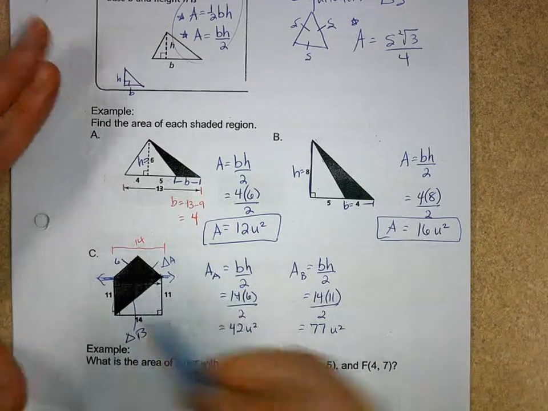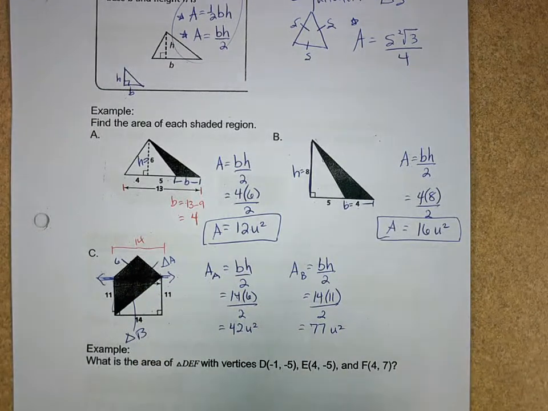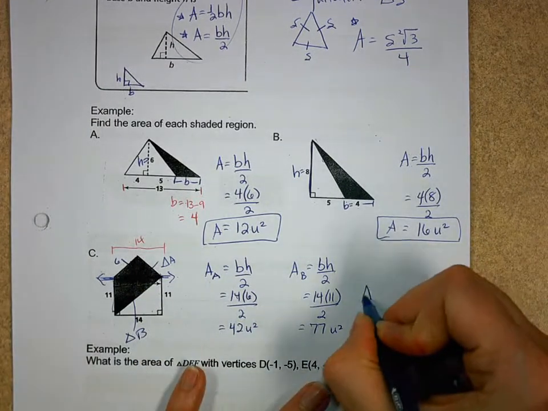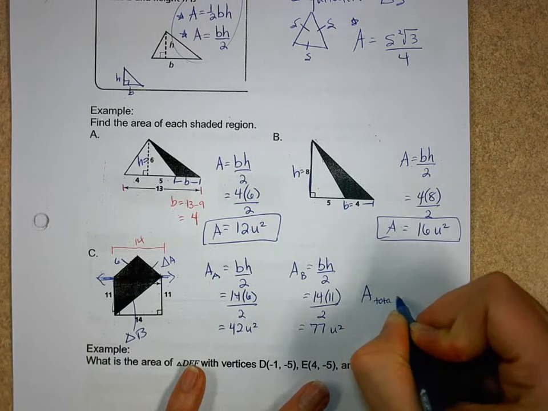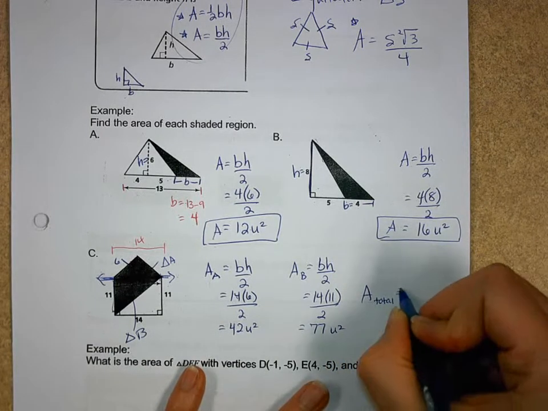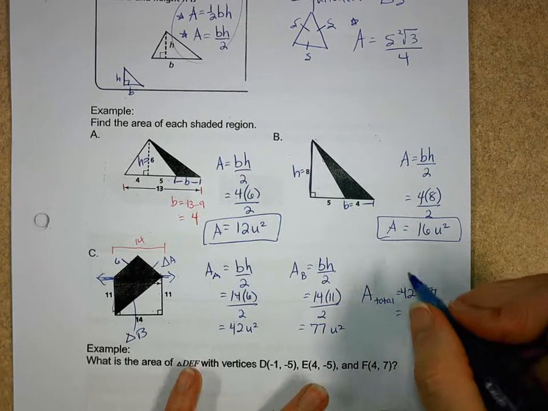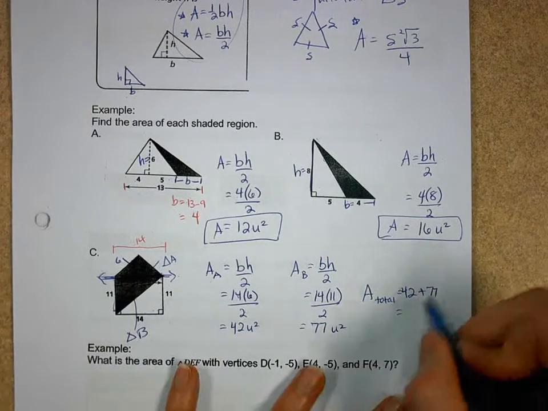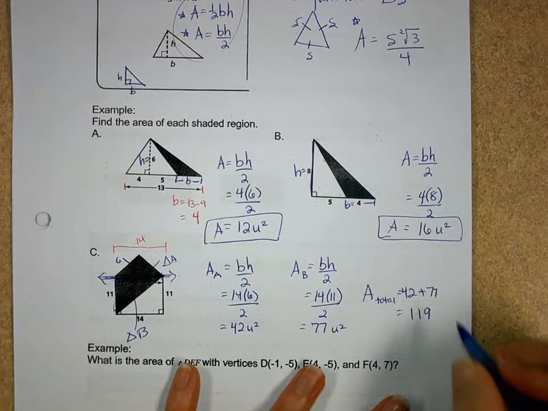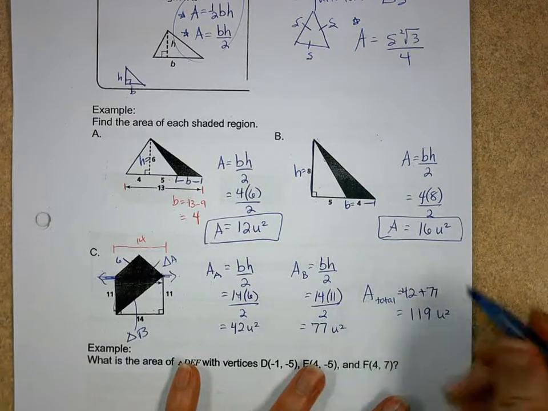Now, what's the total area? I can add them together because of the area addition postulate: the sum of the parts equals the whole. So the total area equals 42 plus 77. Well, that's going to be 119 square units.